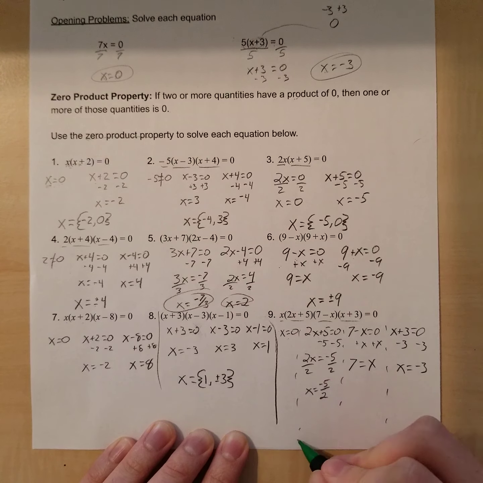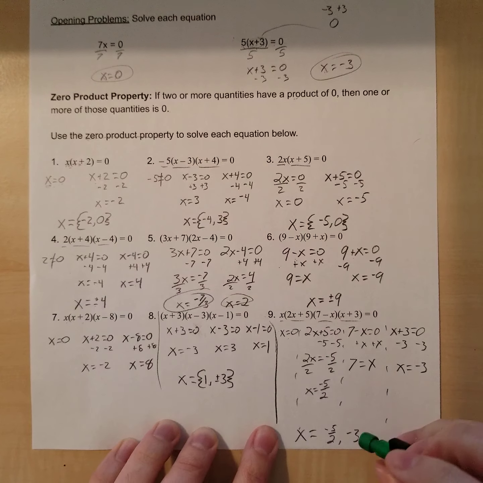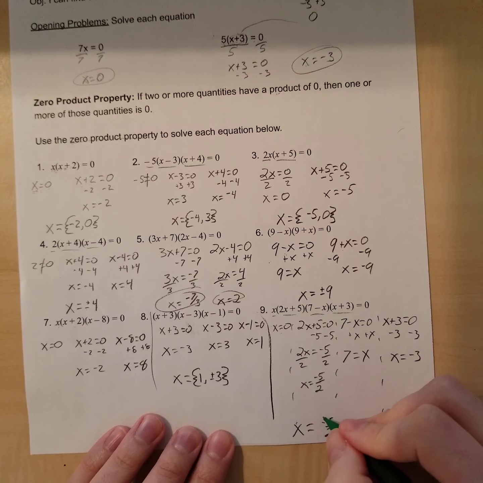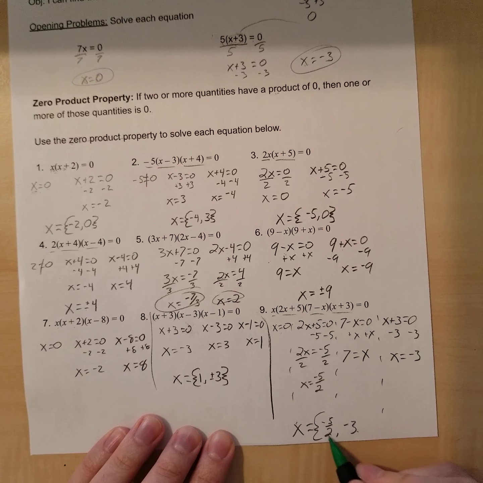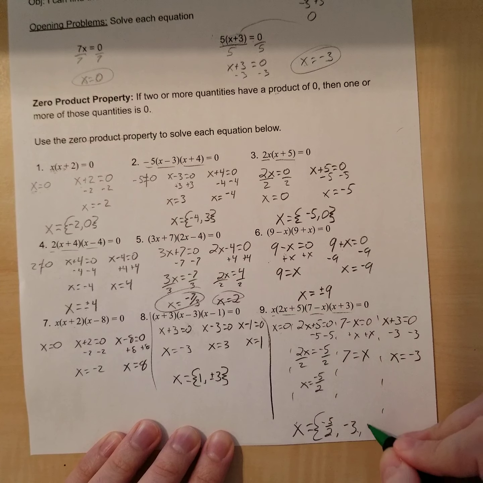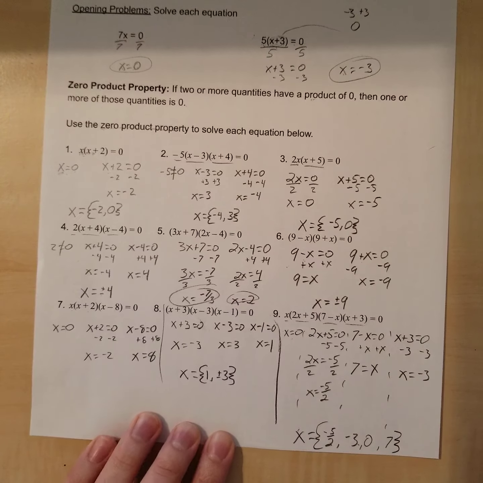So my solution will be x is equal to negative 5 over 2, negative 3. Oh man, I tried to put these in numeric order. You don't have to, it's okay. I just like to, but I did it wrong. This one should come first if I want it to be in ascending order. X is equal to 0, and x is equal to 7. There we go.